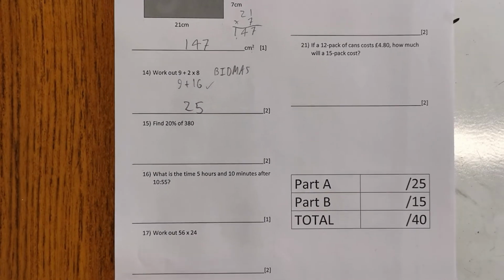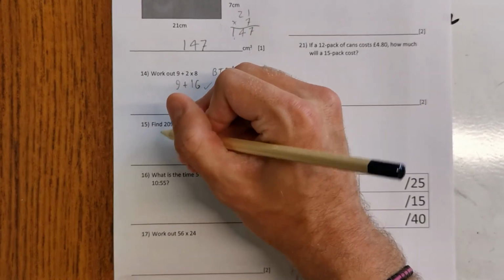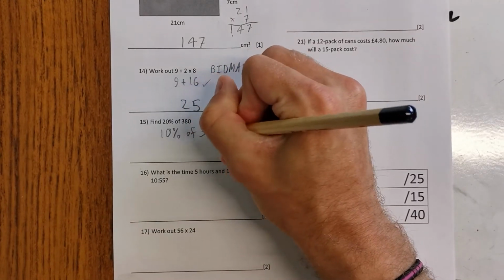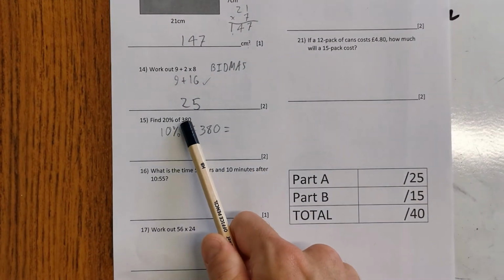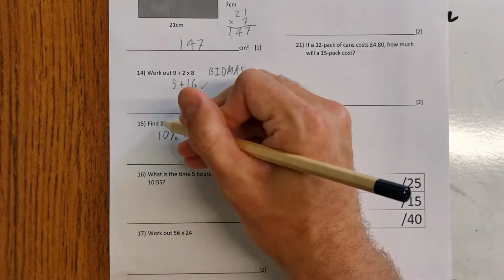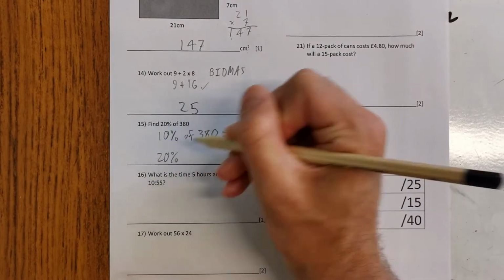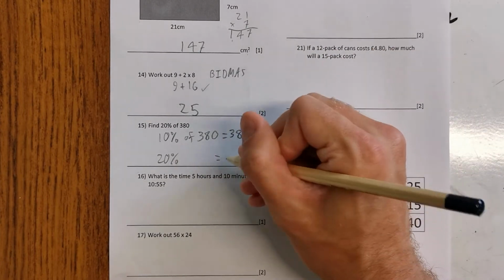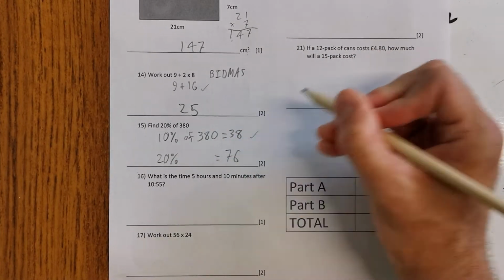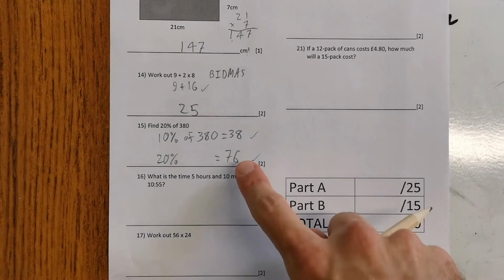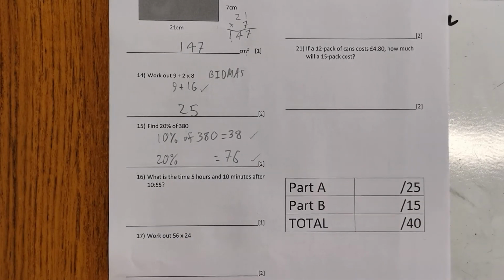All right. Find 20% of 380. I would, if I were you, find 10% first. So to find 10% of 380, all we've got to do is divide it by 10. Divide that by 10, we're going to get 38. If 10% is 38, we've got to double it to get 20%. So double 38 would be 76. 1 mark for those workings, and the answer gives you the other mark. If you've just written the answer down, it's still technically 2 marks. Same with all of these. That's how they would mark in a GCSE.